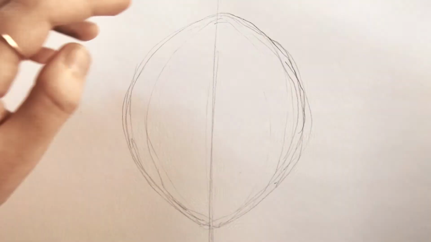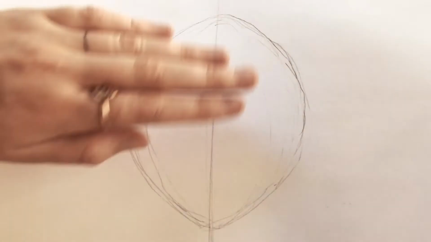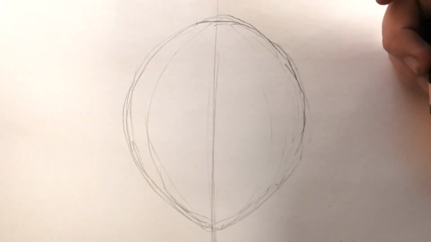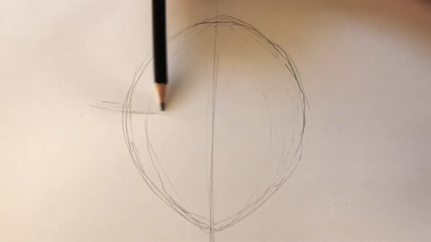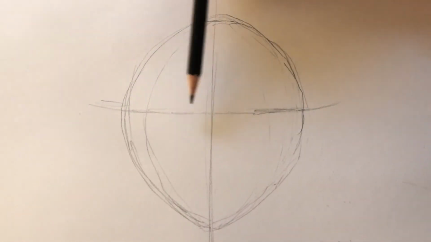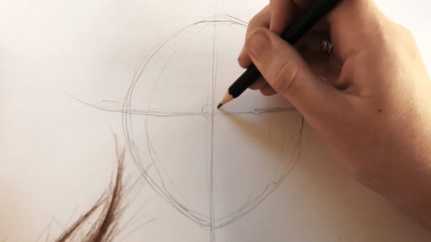And I want to make sure that I get my oval pretty even, because if this isn't even, then nothing else is going to be even on the face. So we want this to be pretty symmetrical. Alright, so now what we're going to do is halfway down on the oval, we're going to draw a line across. Mine's probably not perfect, but that's okay, because real faces aren't perfect either.